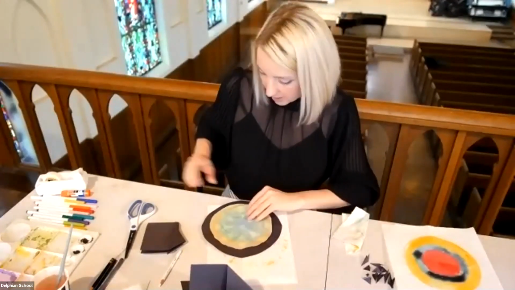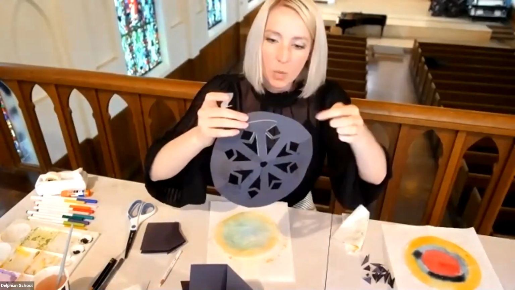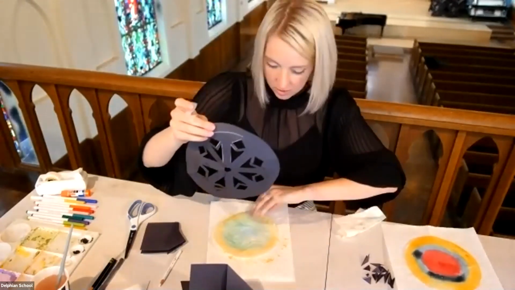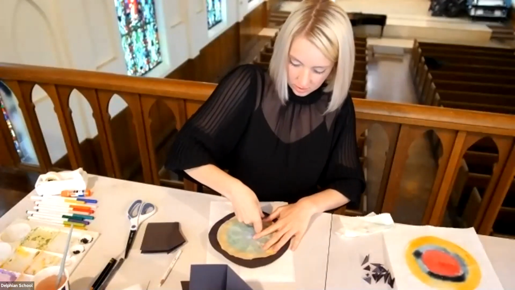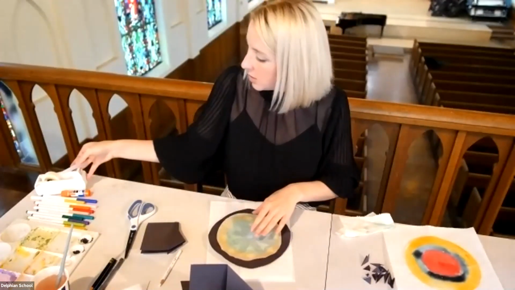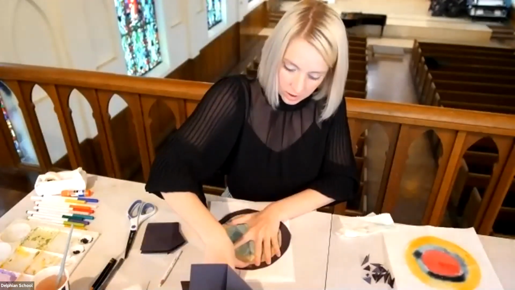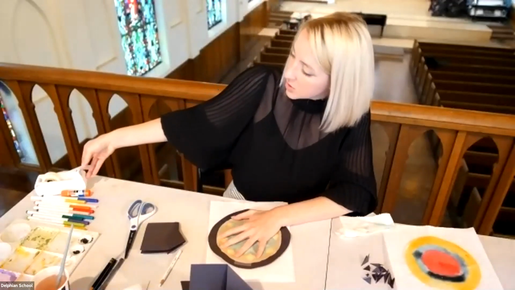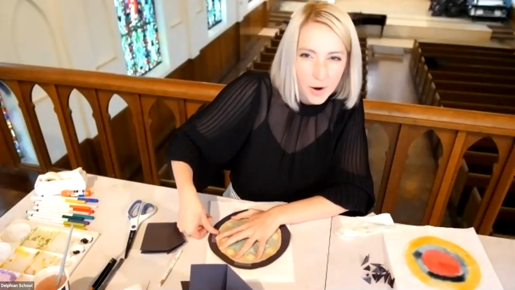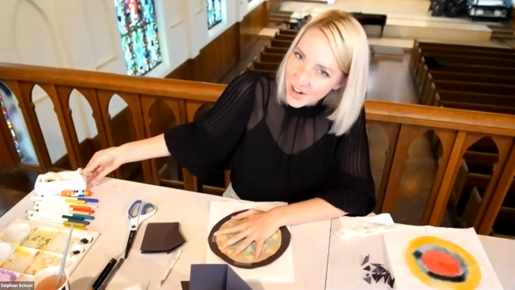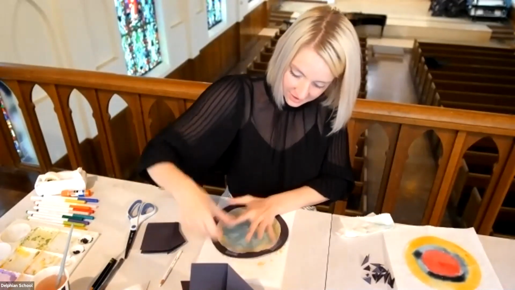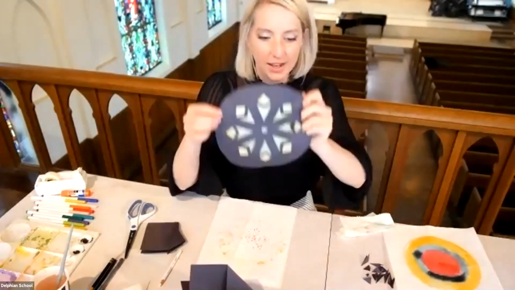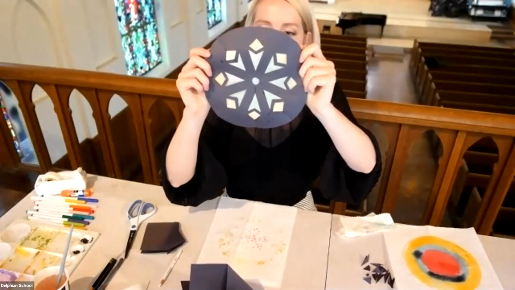Oh, and the side that I drew my white line on is right here, so I'm going to make that the back side. It's always fun when the magic of art leaves the person who's looking at it curious about how you made it. It's a secret. Okay, so now, alrighty, stained glass window.